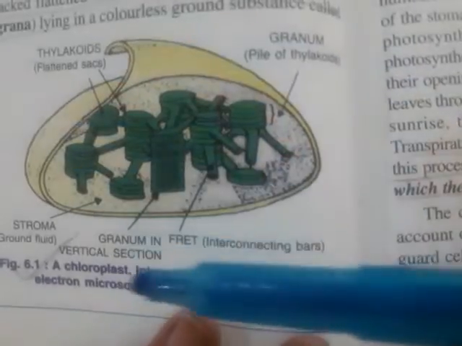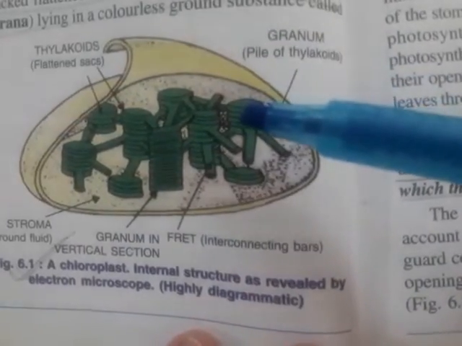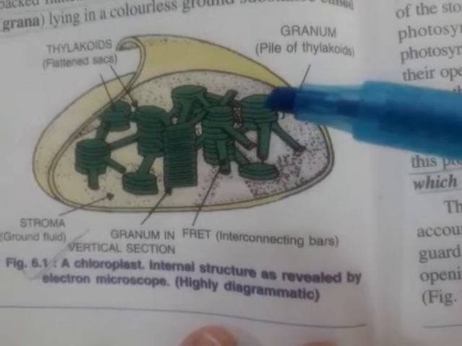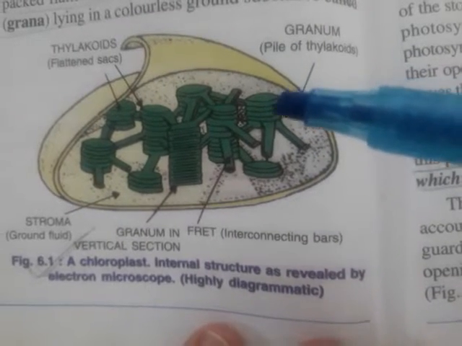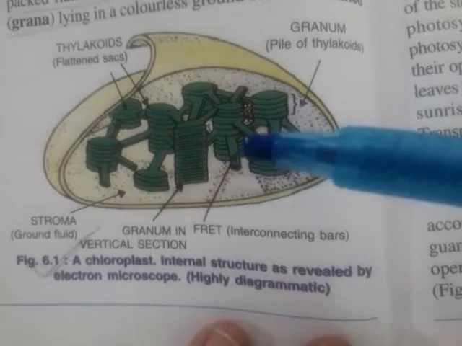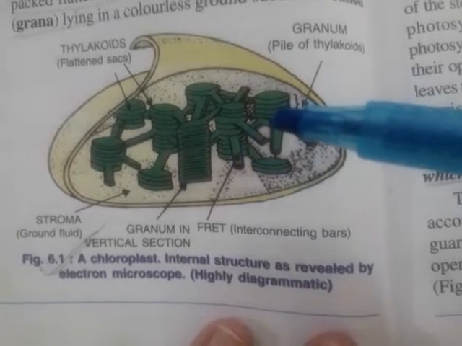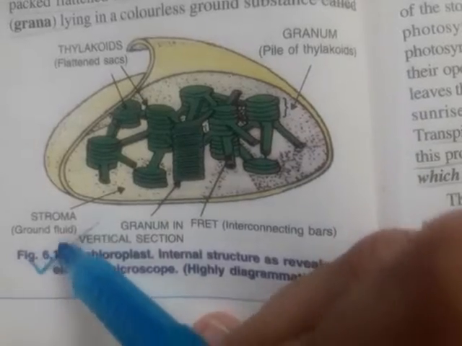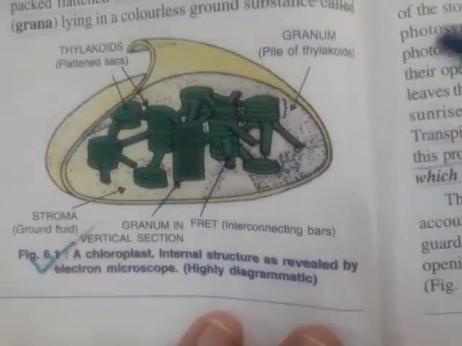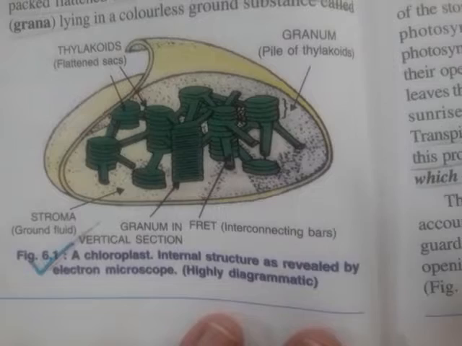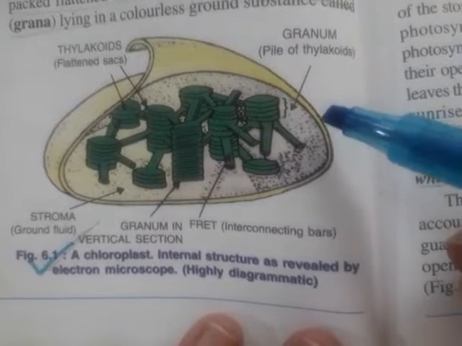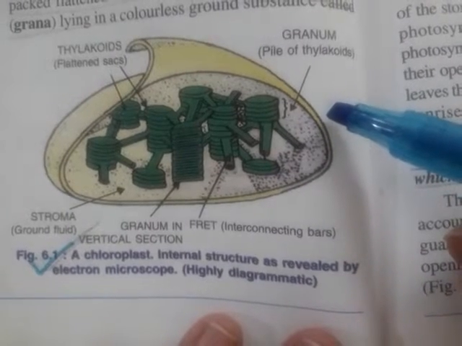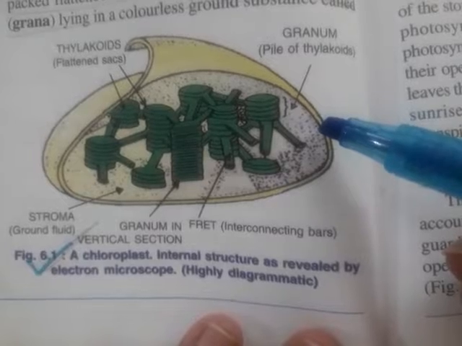This is chloroplast. You see here, chlorophyll is the green coloring pigment present in chloroplast. This diagram of chloroplast, you will draw it as it is. I want no changes. There are two membranes, outer membrane, inner membrane.